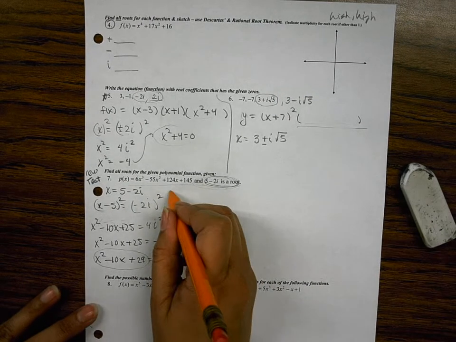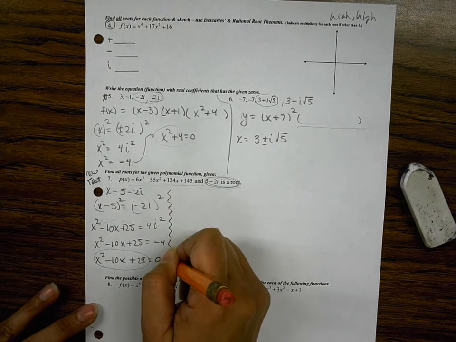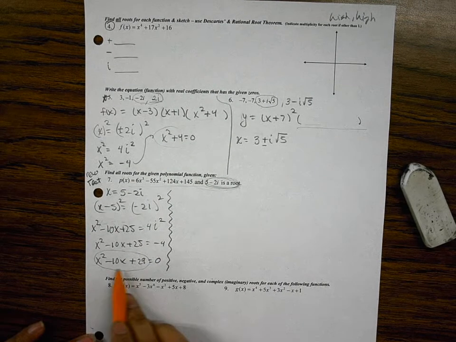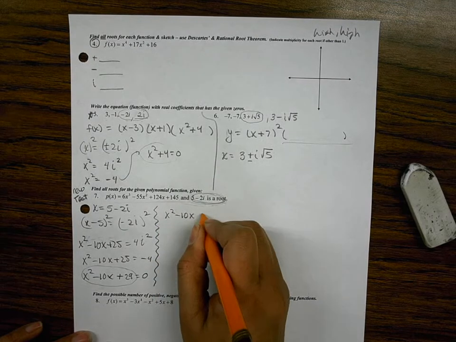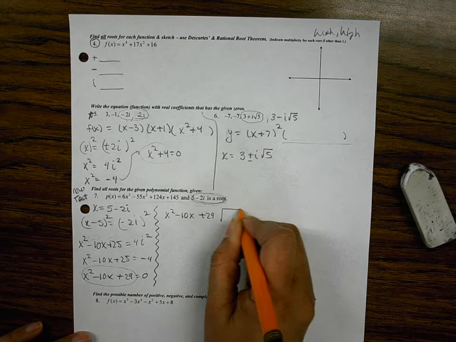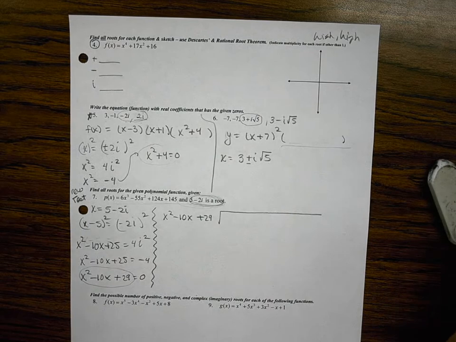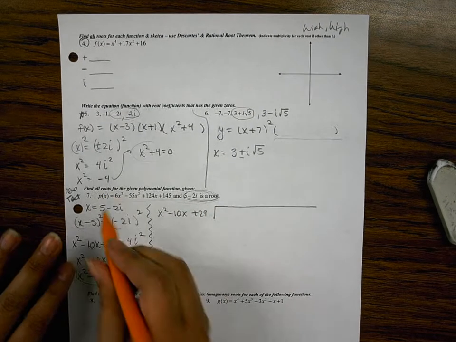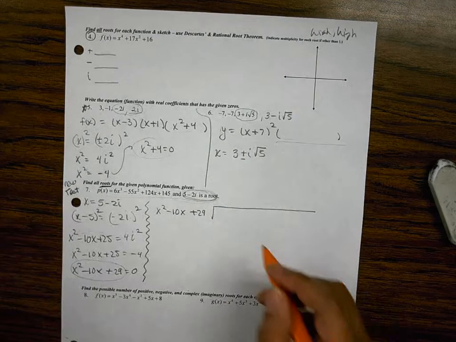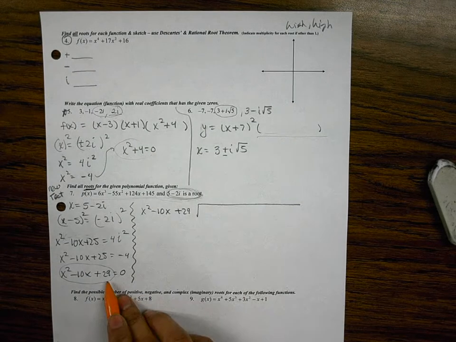Now, in order to find the other factors, I have to use long division. And the reason I use long division is because synthetic wouldn't work, because it's an x squared function. So x squared minus 10x plus 29 divides into, and the reason I'm looking for the other factors is so I can solve and find the roots. It's a lot to this problem.